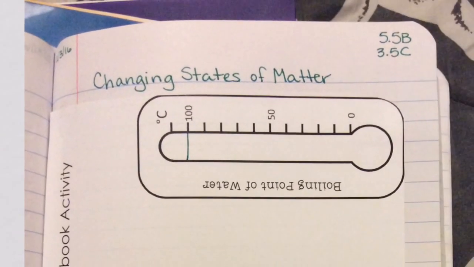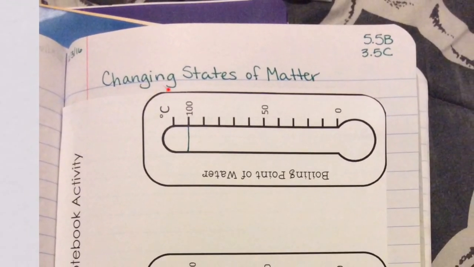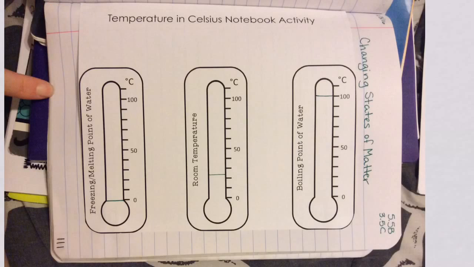Your title will be Changing States of Matter, 5.5b, and 3.5c. So remember that 3.5 tells us this is a review from 3rd grade. And your date goes over in the corner. Okay, I'm going to turn my paper.